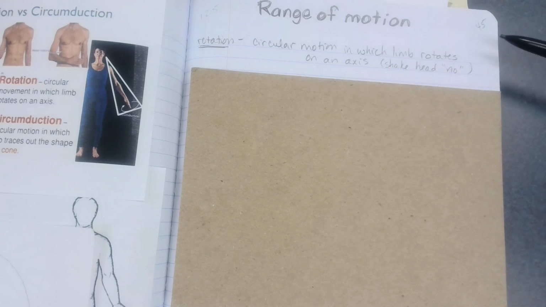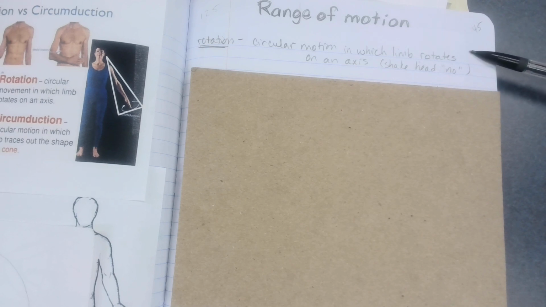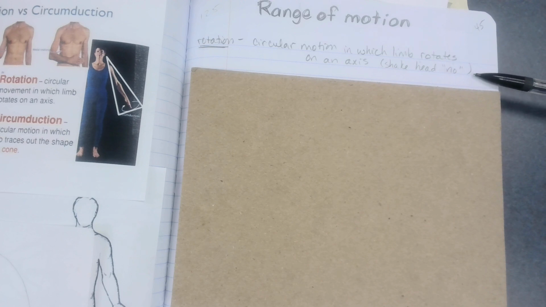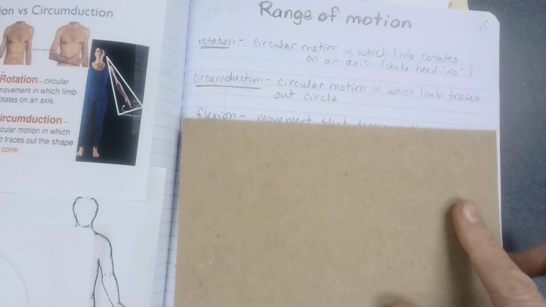Rotation is a circular motion in which the limb rotates on an axis. So it's kind of like shaking your head no.